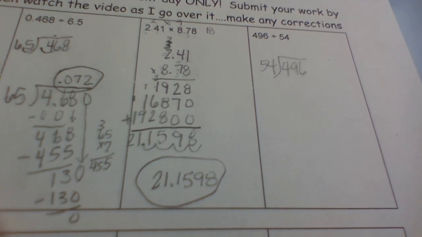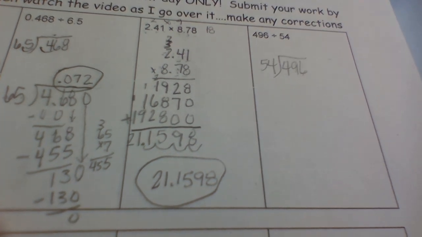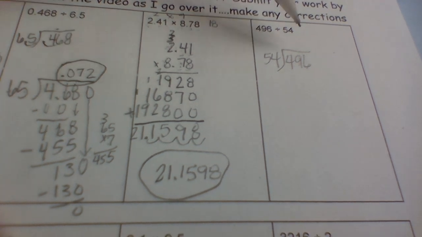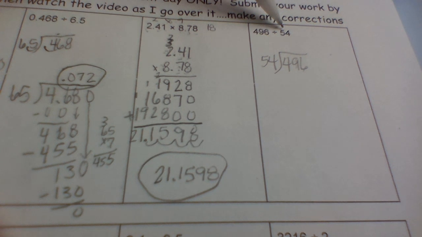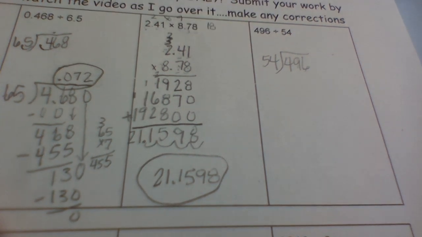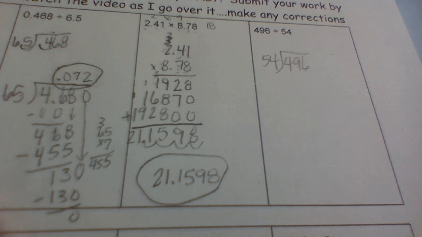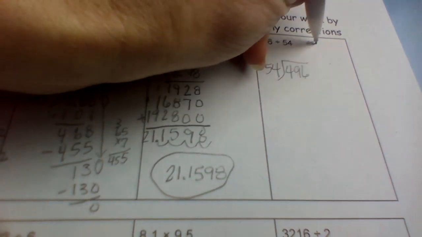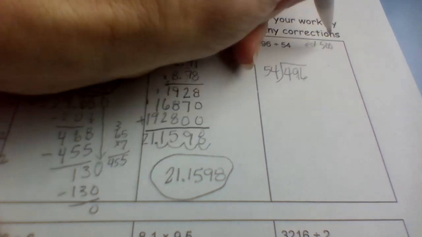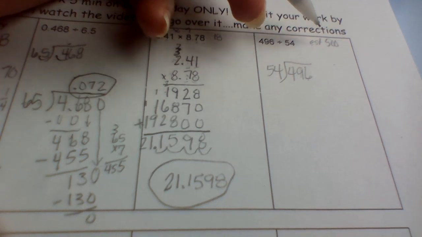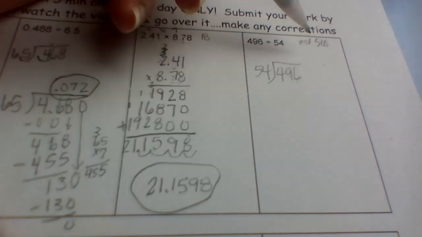Let's take a look at our final division problem. So over here, we have our 496 divided by 54. Well, I don't know about you, but remember, I'm lazy. I like to do it the fastest way that makes sense. So I'm going to round this. This is for my estimate. I'm going to round my 496 to 500. I'm writing it over here because I think you can see it better. And then I'm going to divide that by 50.